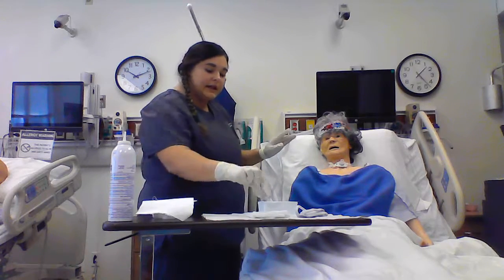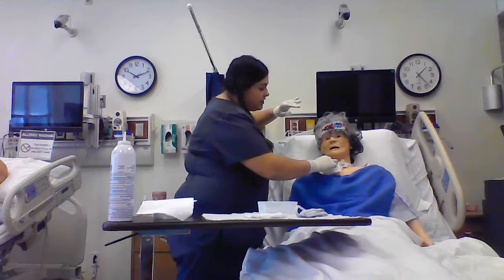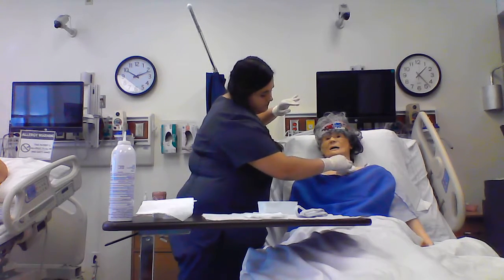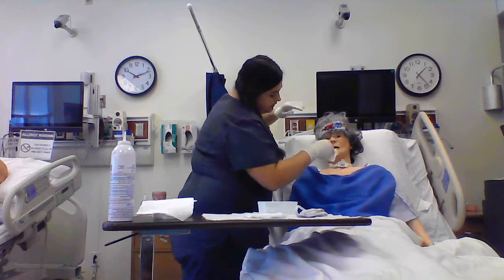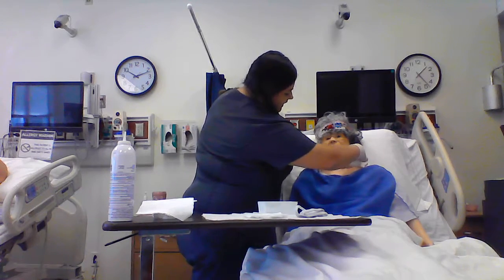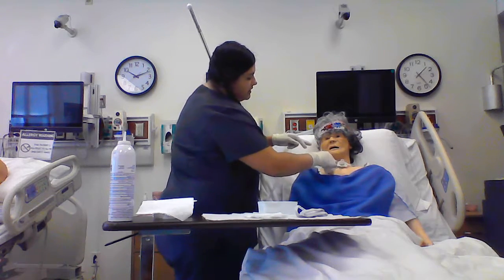Okay, and then I'm going to take a dry sponge here, and I'm going to dry my patient. Because you don't want to leave around this tracheostomy wet. It can introduce bacteria. It can cause skin breakdown.